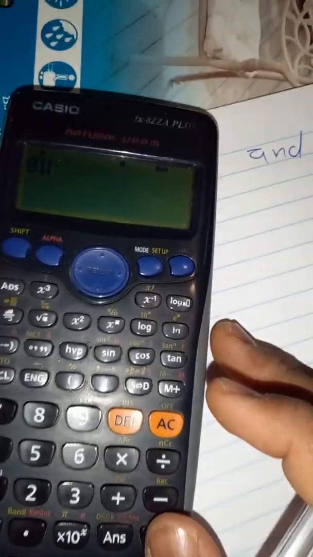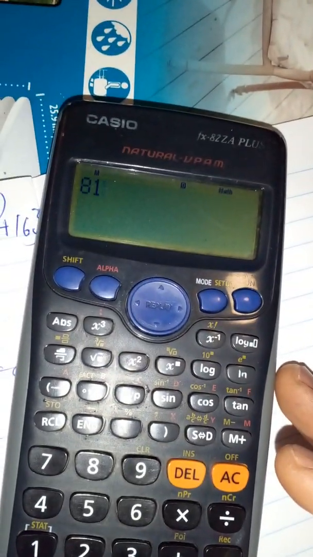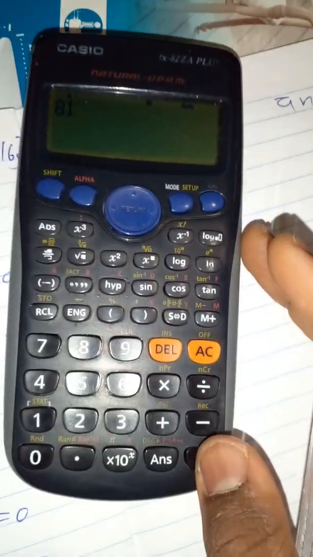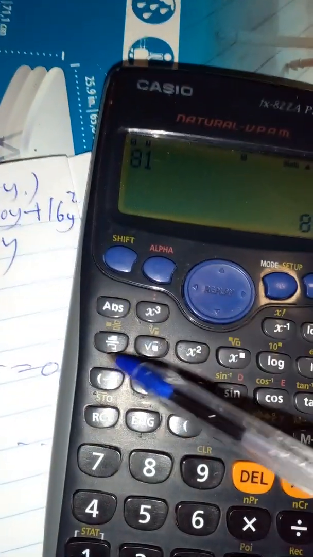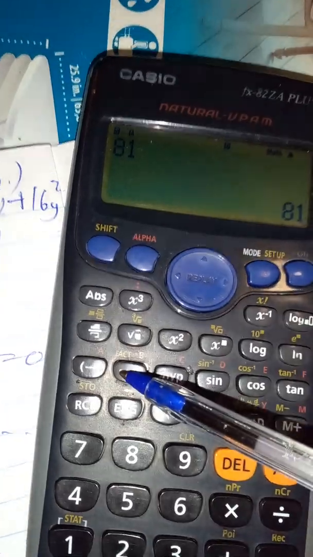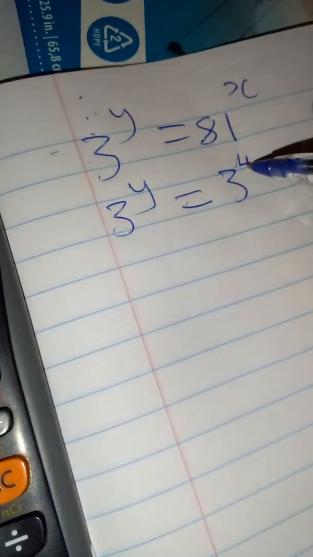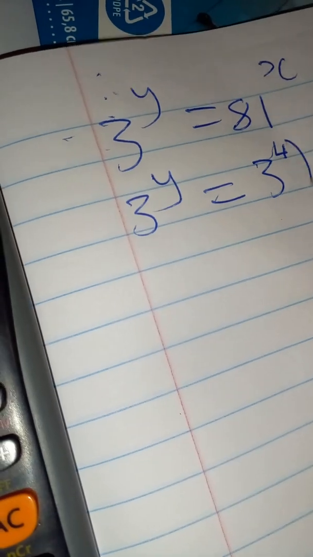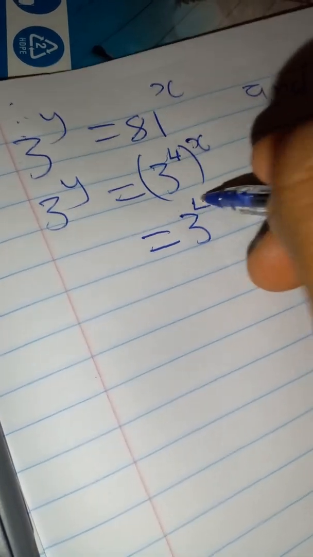When you are taking numbers to their simplest value, you write the number, then say it is equals to, then you press shift, then you press those dots there. You see these dots, then they give you the simplest value, which is 3 to the power 4. So it will be 3 to the power 4. But don't forget that we have x though, so it will be multiplied by x. So when you are writing it in simplest form, it will be 3 to the power 4x.